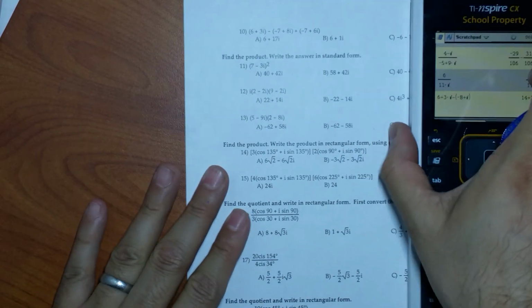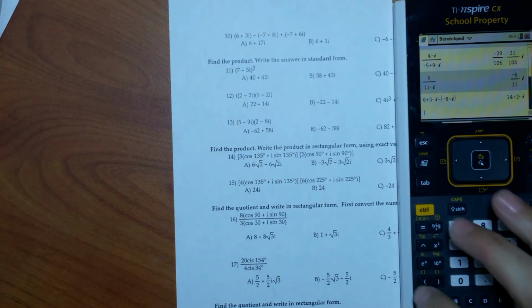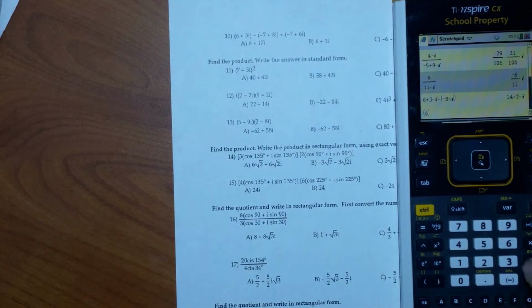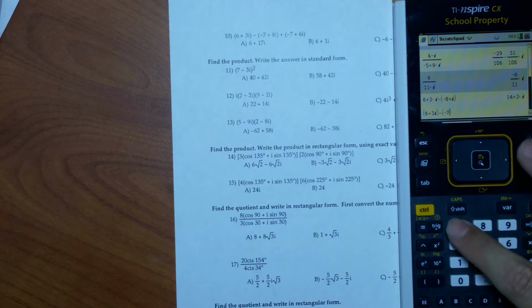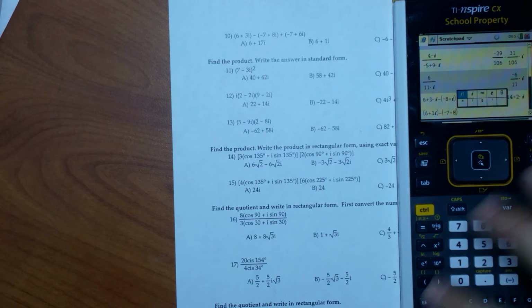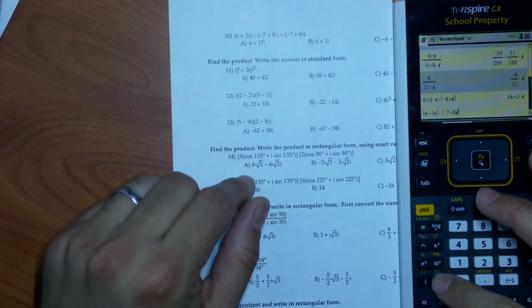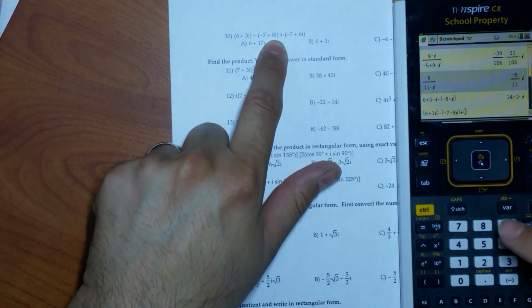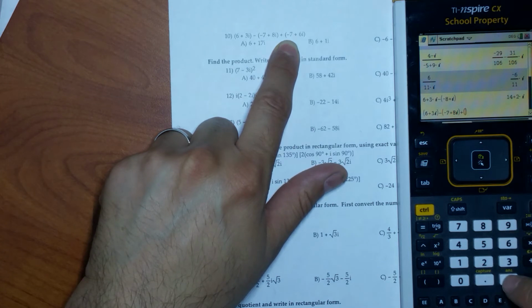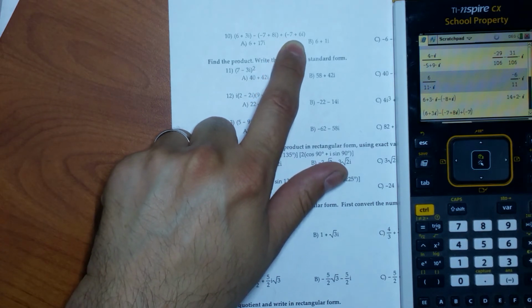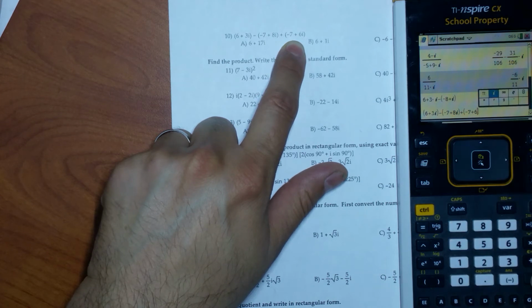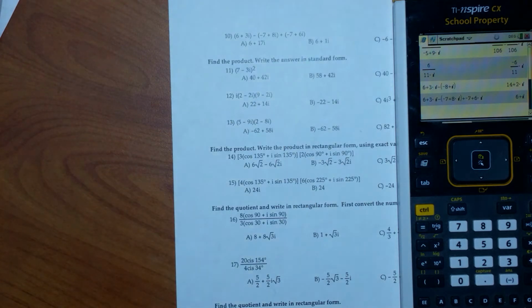Think we can do number 10 in the calculator? Yes. Let's try it. Open. 6 plus 3i. Close. Minus. A lot of people are having trouble with the minus sign, so that's why I keep emphasizing that. Negative 7 plus 8i. Close. Plus parentheses. Negative 7 plus 6i. B. 6 plus i.